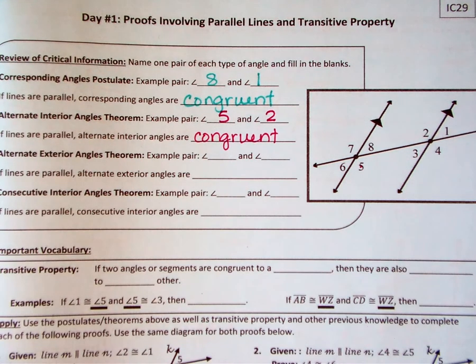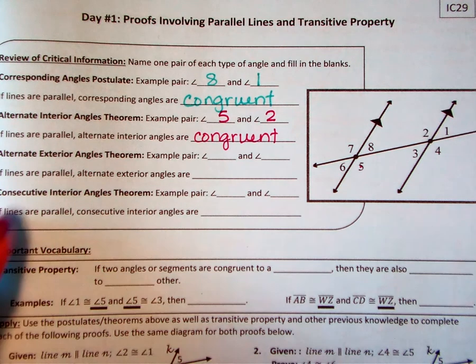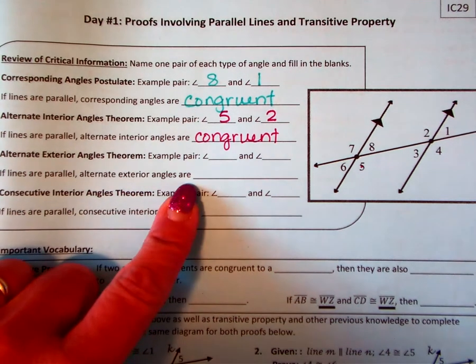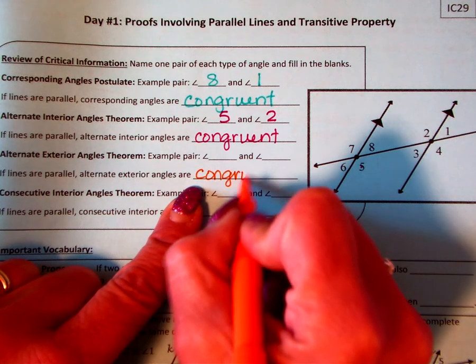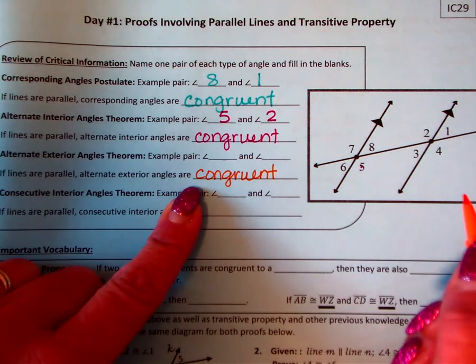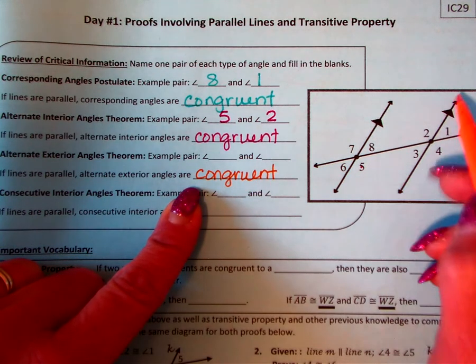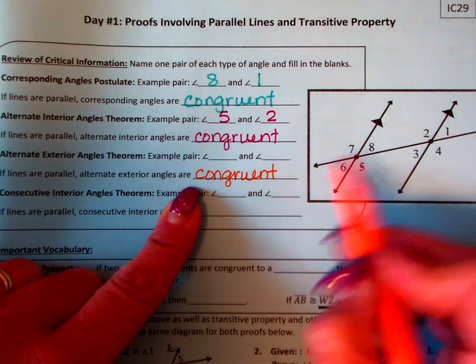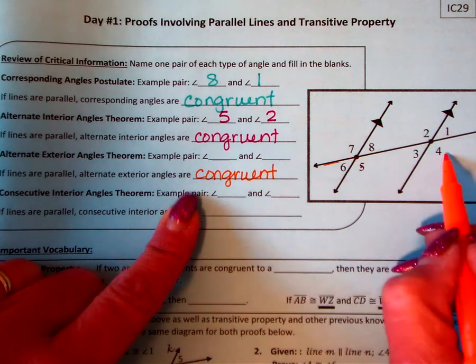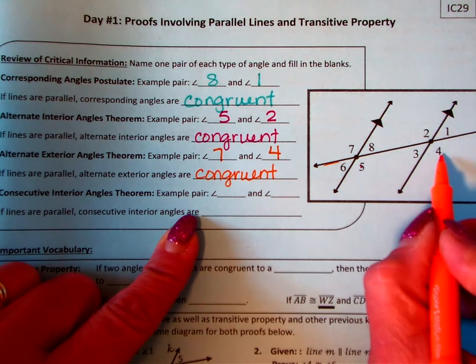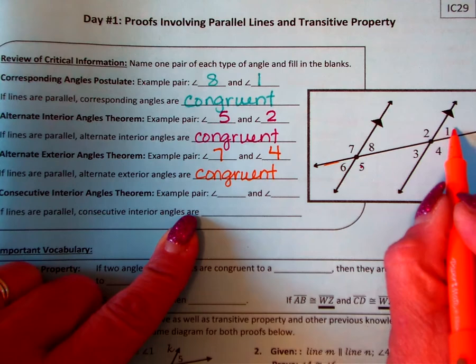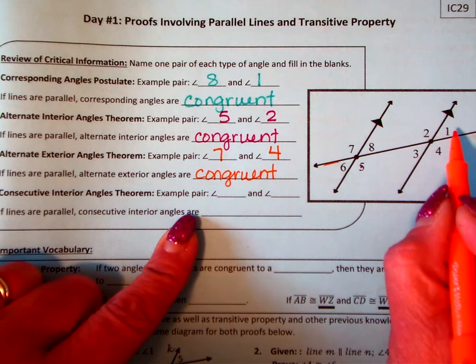Okay, next we have alternate exterior angles. It says if lines are parallel, the alternate exterior angles are congruent. Again, my parallel lines are here with the transversal that cuts through. So 7 and 4, for example, are alternate exterior, as well as 6 and 1.